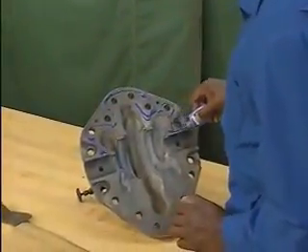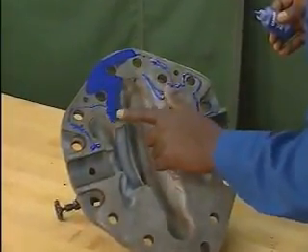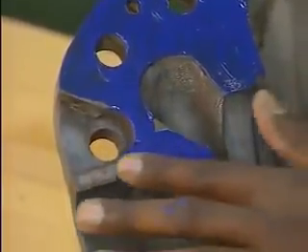This can be accomplished by coating one of the sealing surfaces with a substance that will transfer easily to the gasket material. In this example, the mechanic coats the sealing surface of the upper half of the pump casing with a type of dye called bluing.